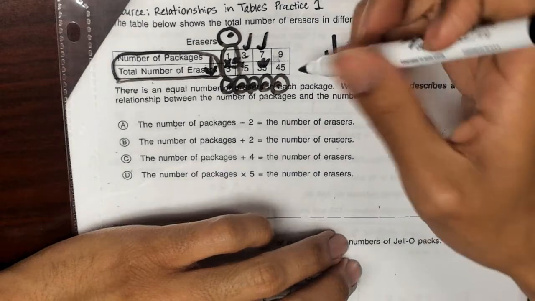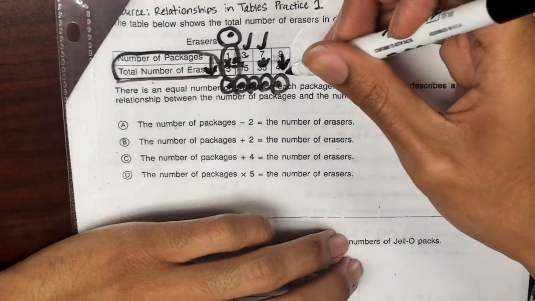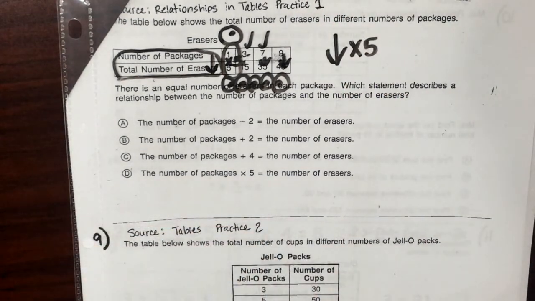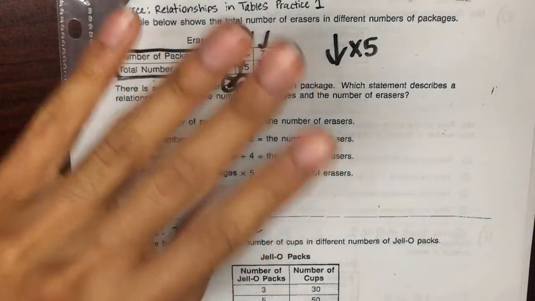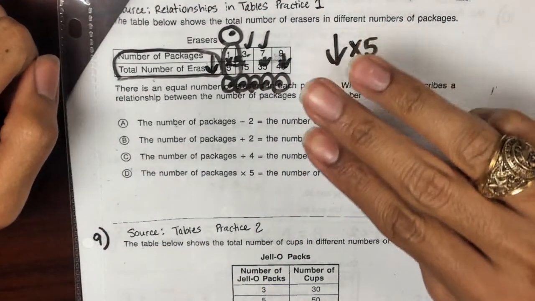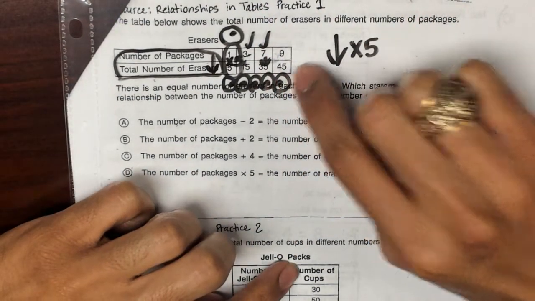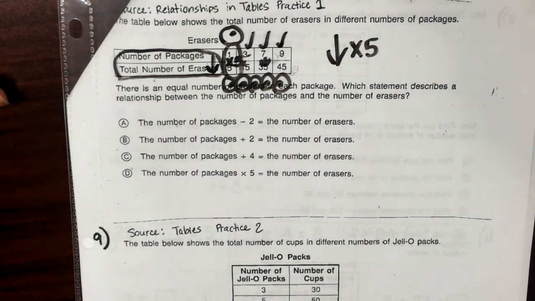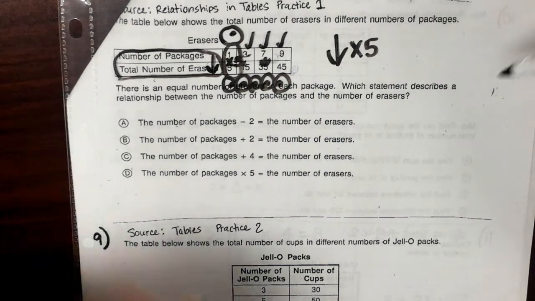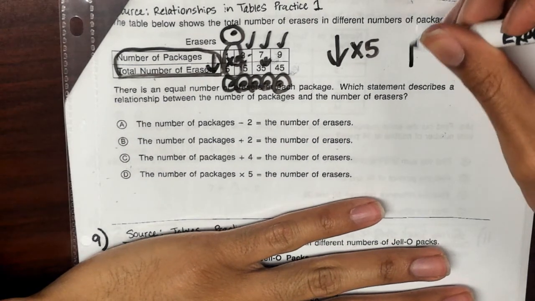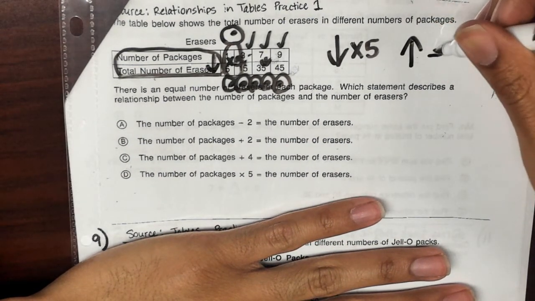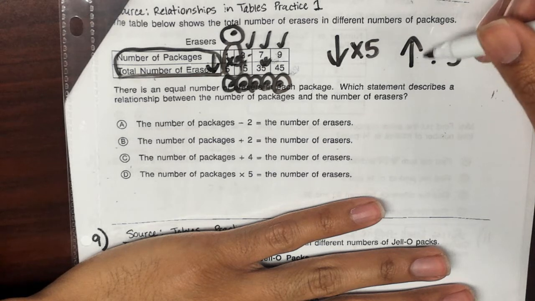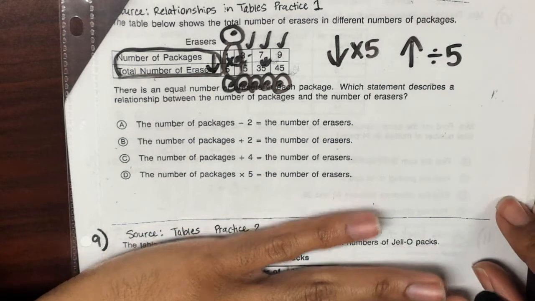The next one, 9 going down, is 9 times 5. Let's see if that equals 45. 5, 10, 15, 20, 25, 30, 35, 40, 45. And it does match because that's a 45 right there, so that's a check mark. I know that my relationship is that when I go down, I have to multiply by 5. So my relationship going the opposite way is divided by 5, because division is the opposite of multiplication.